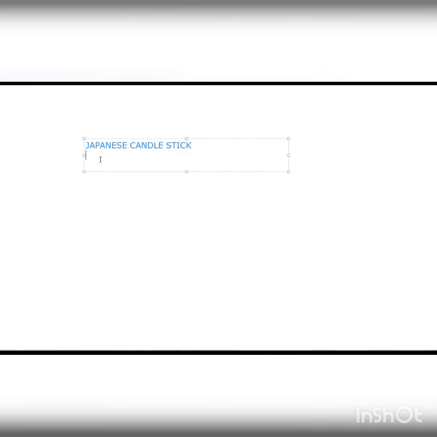I will try as much as possible to make this class not too lengthy, but I pray God will help us. Amen. So, guys, about the Japanese candlestick.